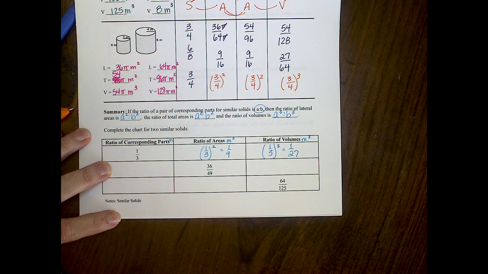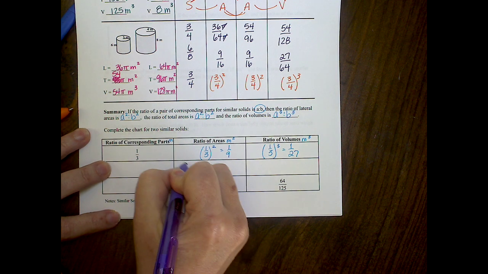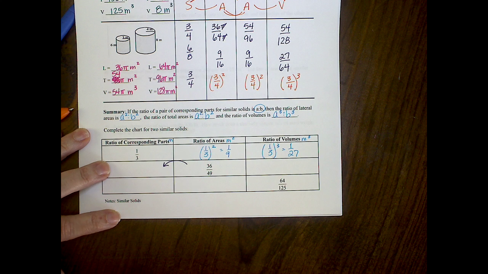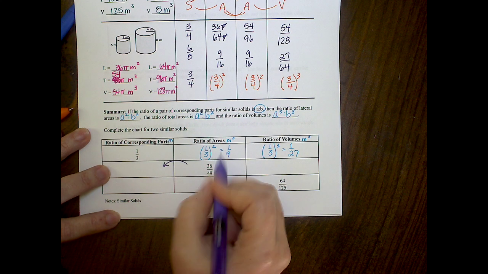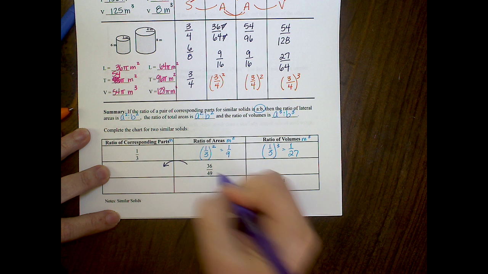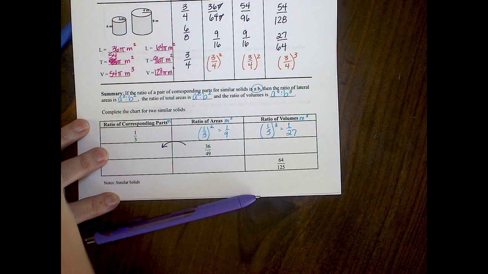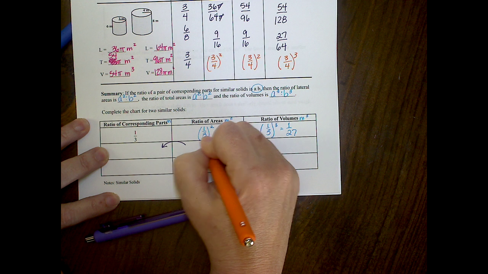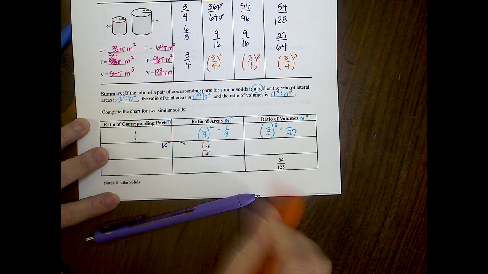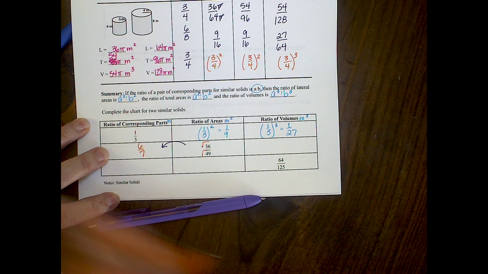Okay, now what if I've been given the areas and I want to know what happens to the volumes? You have to go backwards first to find out what happens to your sides. So if this was squared, then you have to think, okay, what squared would give me 36? What squared would give me 49? So if I take the square root of that to go backwards, then that would give me that the ratio of my corresponding parts is 6:7.